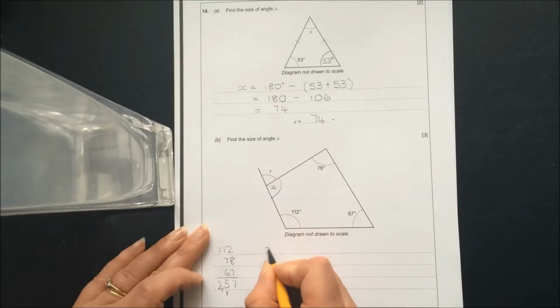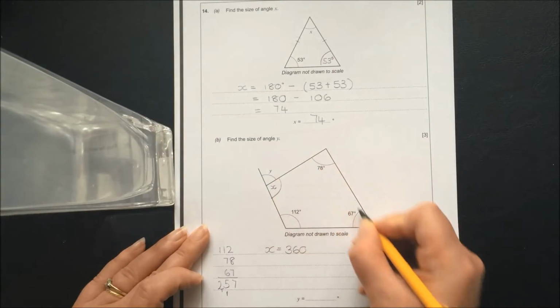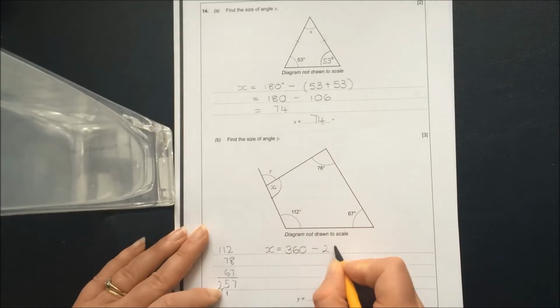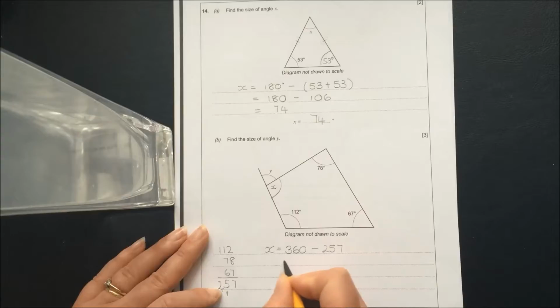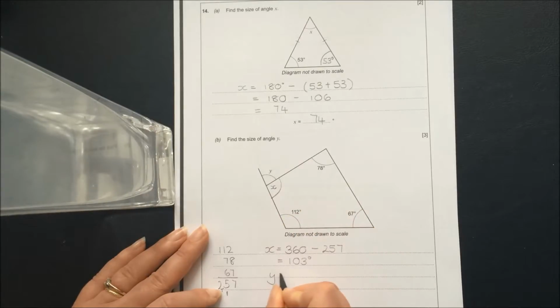So this x is going to be 360, the total of all four, subtract these three, 257. So x is worth 103 degrees. And then to work out y is going to be 180 subtract 103, so y is 77 degrees.